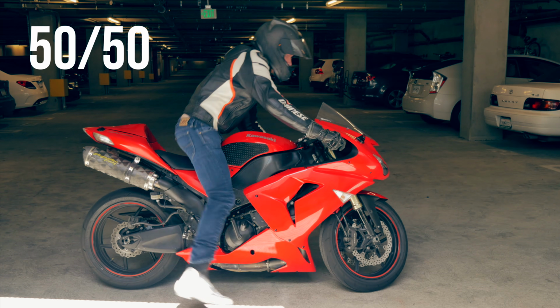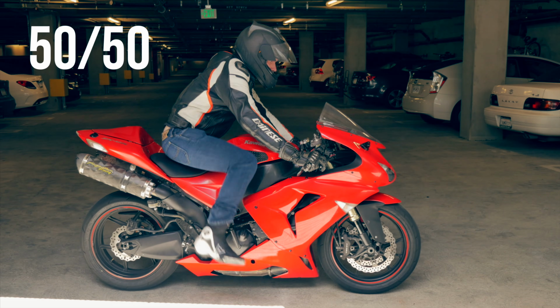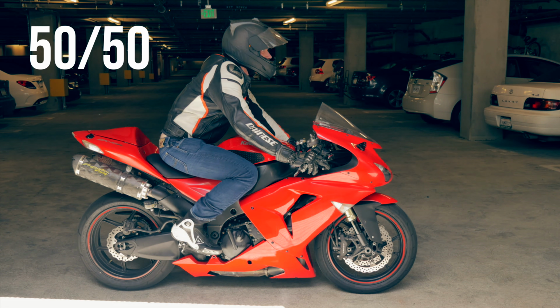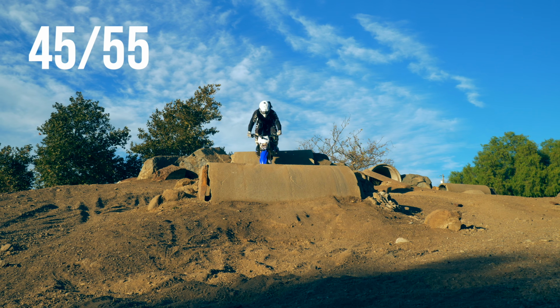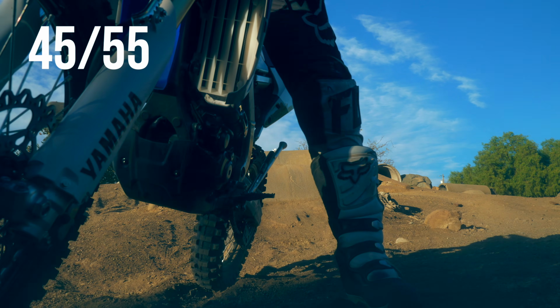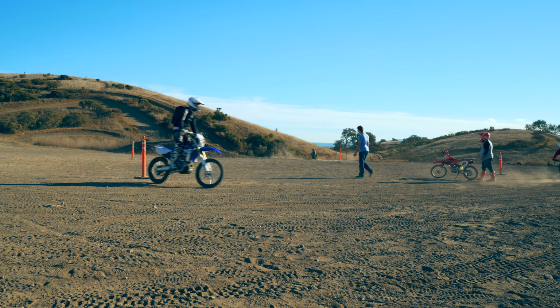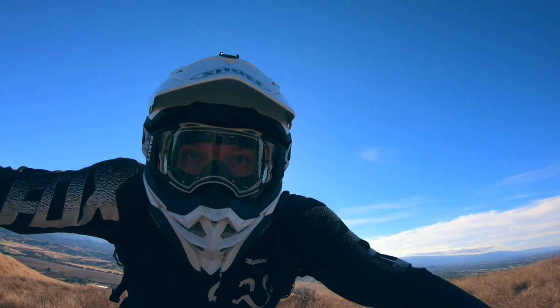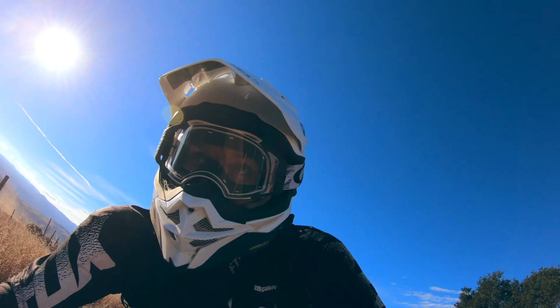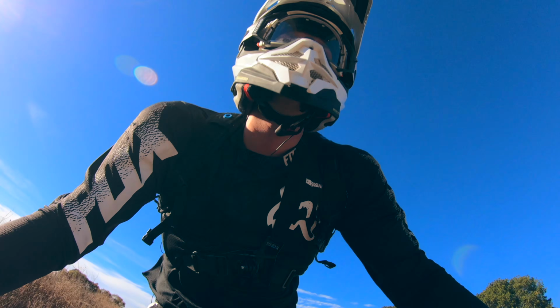Most sport bikes are set up to provide 50-50 weight bias including the rider, but remember, the rider's weight will affect this. Dirt bikes usually have a weight bias towards the rear, 45-55 with a standing rider, which again is affected by the rider's weight and position. Dirt bikes allow the rider to move around significantly and thus the weight bias can be shifted easily.